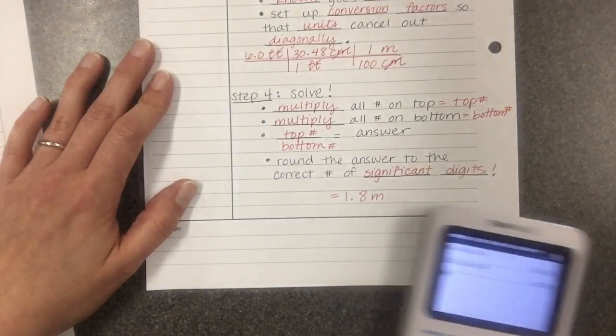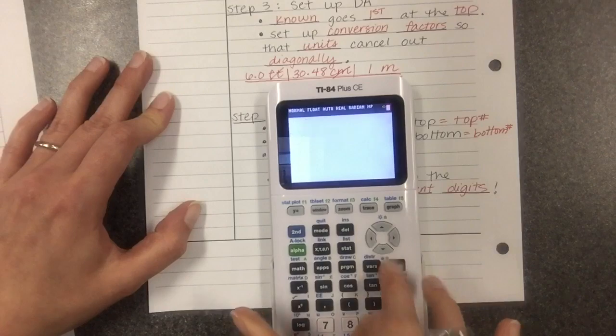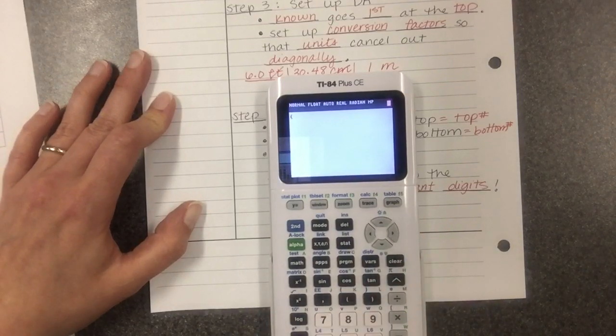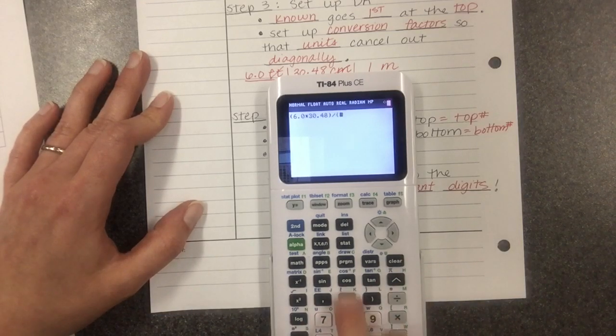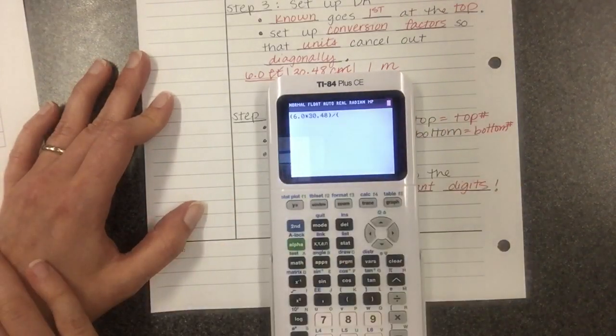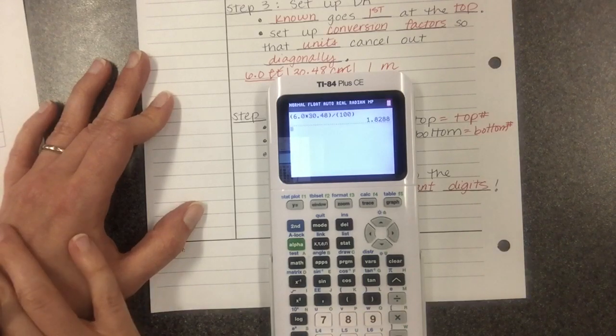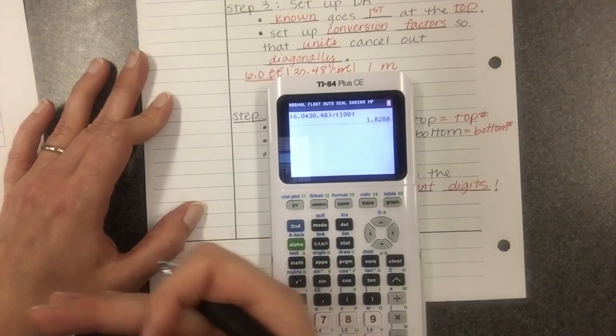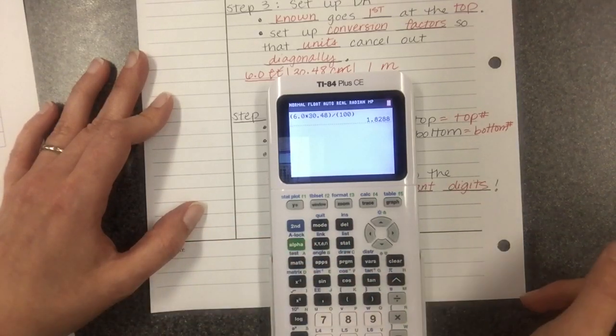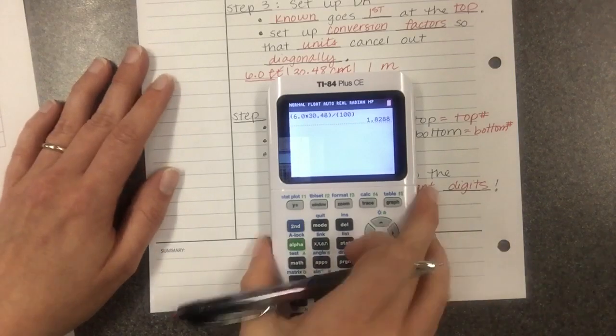There's another way to put this in the calculator. You can combine the steps if you use parentheses. So you could do open parentheses, multiply all the numbers on top, 6.0 times 30.48 times 1, but we don't have to do that. Close the parentheses. Then hit divided by and open a parentheses and put in all the numbers at the bottom that need to be multiplied. In this case, it's just the number 100. We still get the same answer doing it all at the same time. So either way you calculate it, you should get the same answer. This would still be 1.8 meters. I hope that this helps.